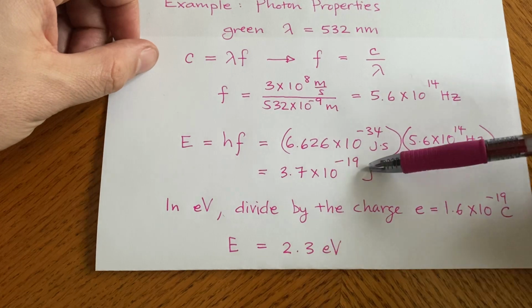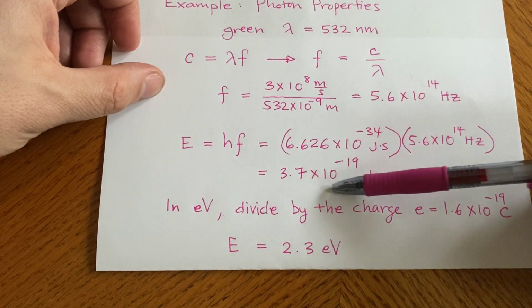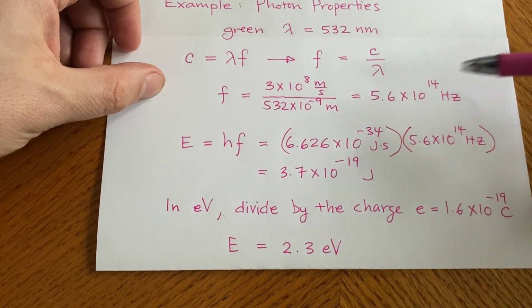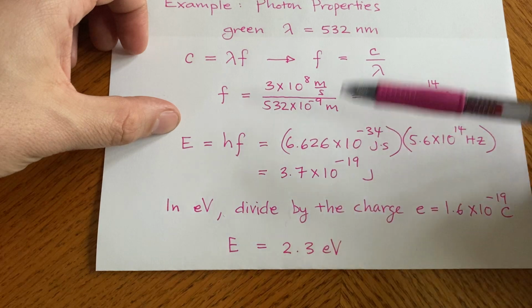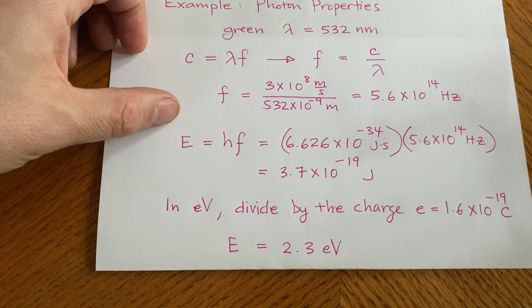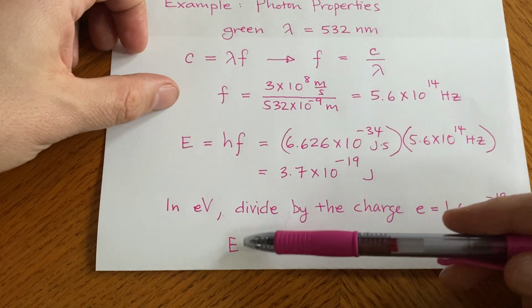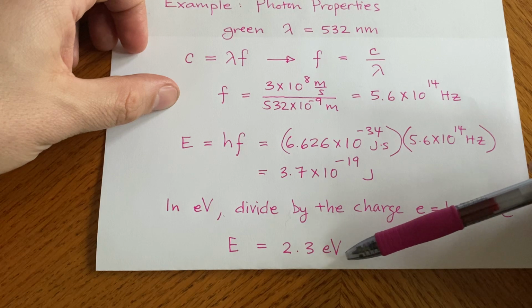The reason why is that 10 to the minus 19 of something is hard to fathom, just as much as 10 to the 14th of something is hard to fathom. But when you convert the photon energies into electron volts, you get numbers that are easier to think about. And so the energy of a green photon is about 2.3 electron volts.